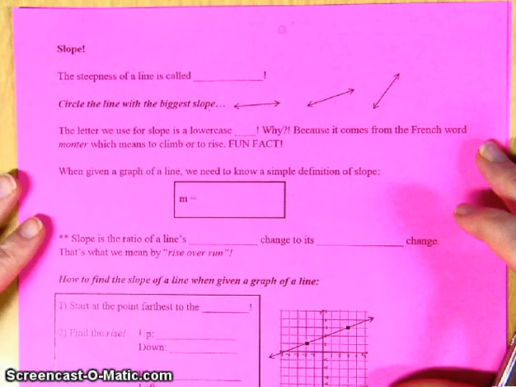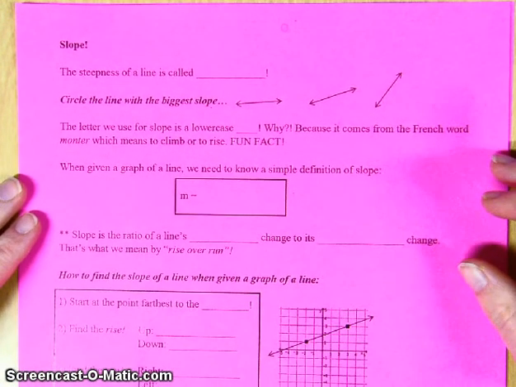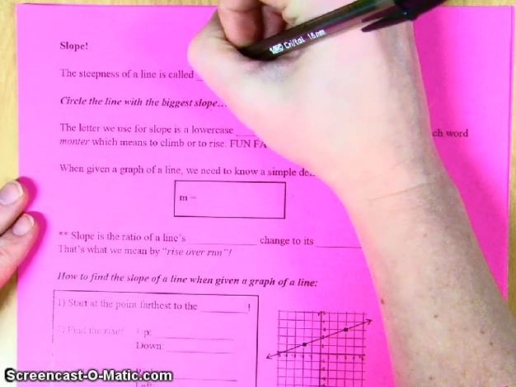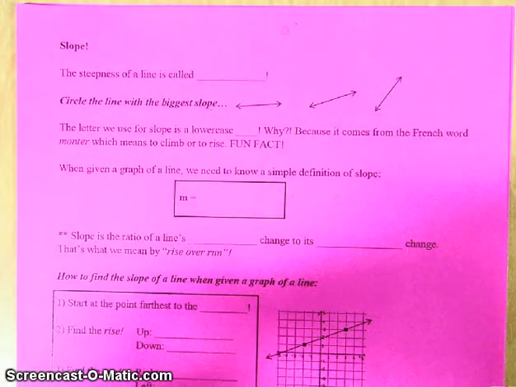Hello there. Let's take some notes on slope. The steepness of a line is called slope.